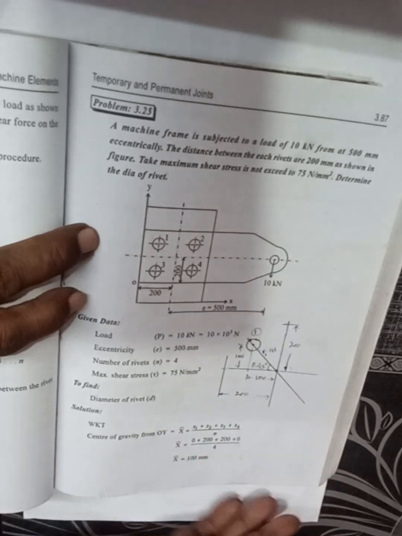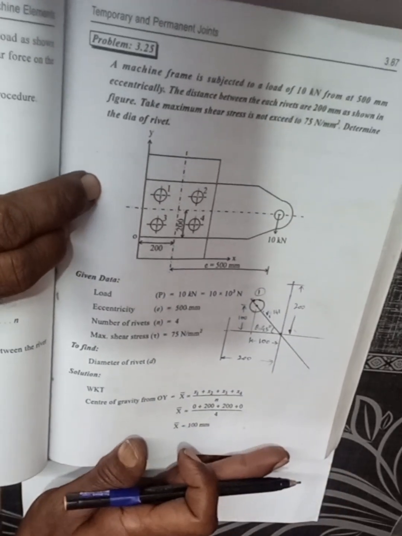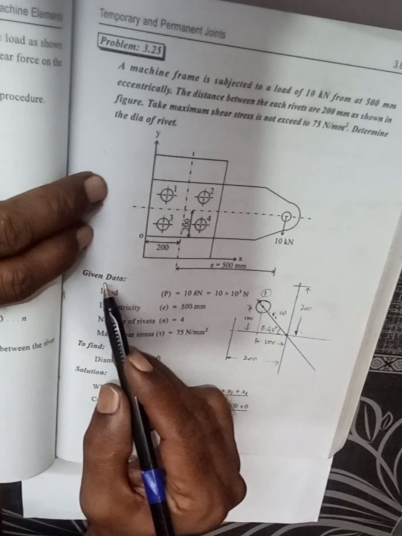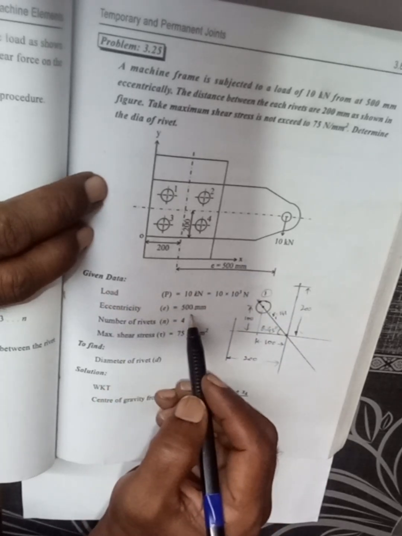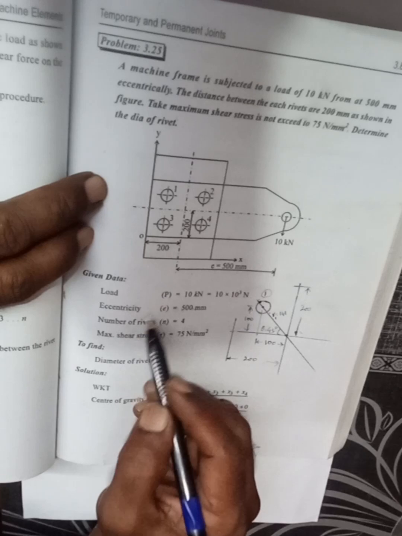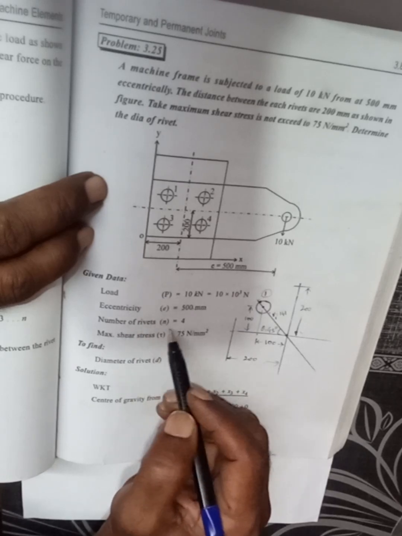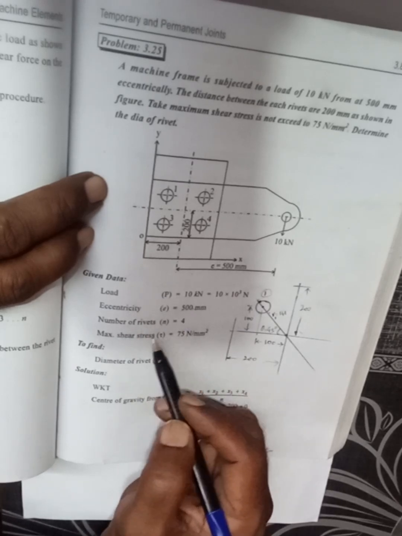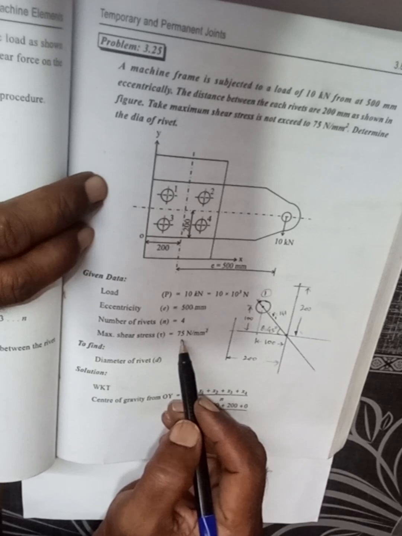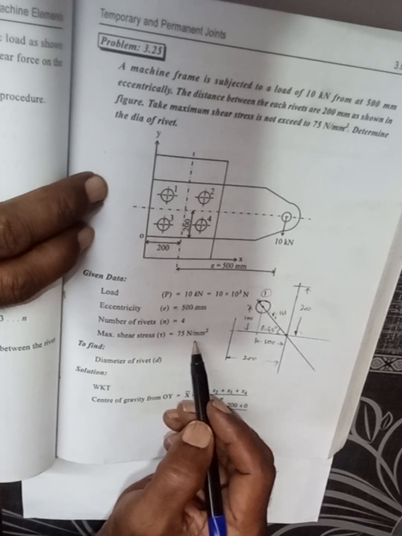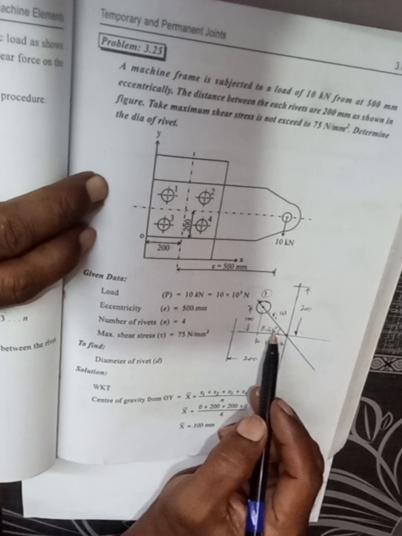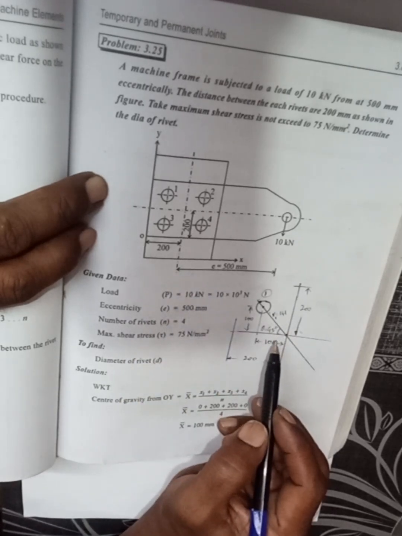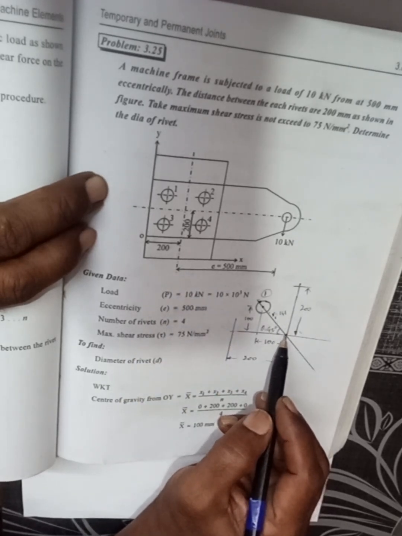So what is the data given? Load 10 kilonewton, eccentricity e is 500 mm, number of rivets n is equal to 4, maximum shear stress is 75 Newton per millimeter square. So you can redraw the configuration. It is from center.